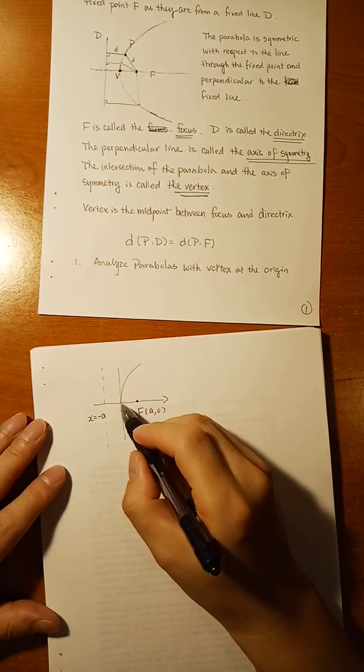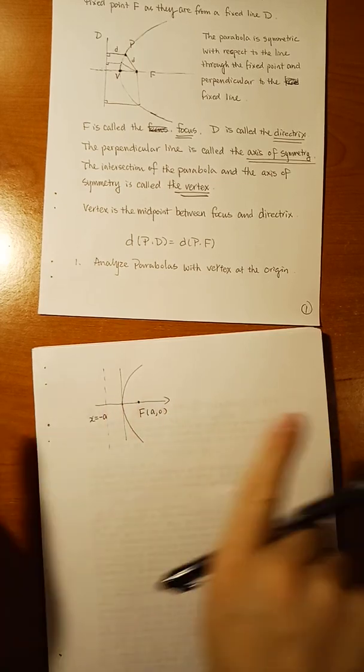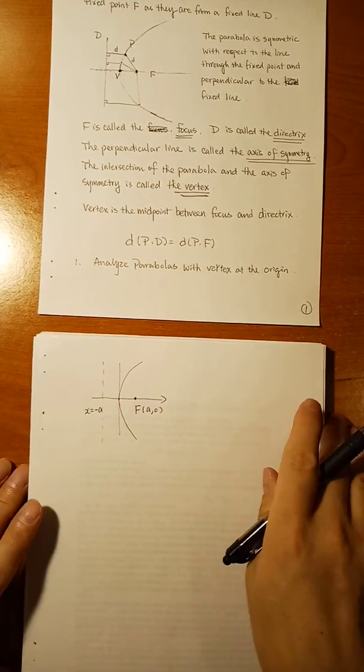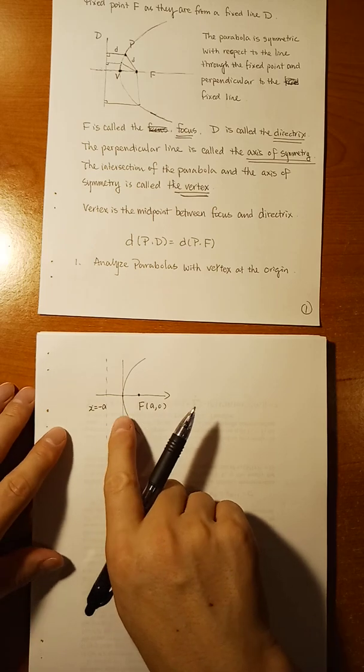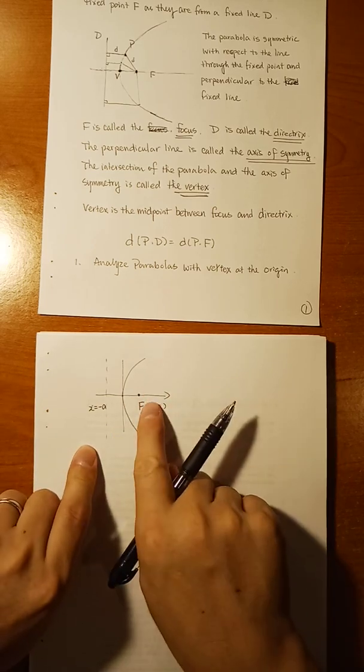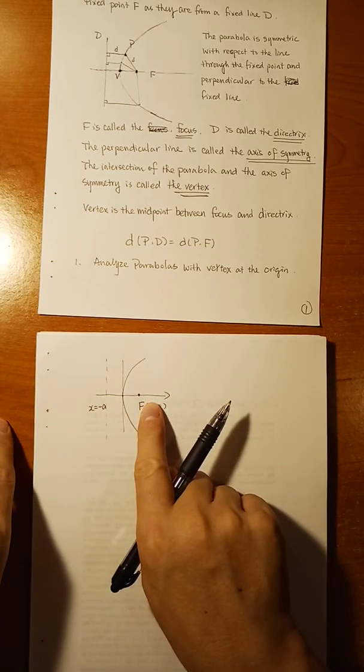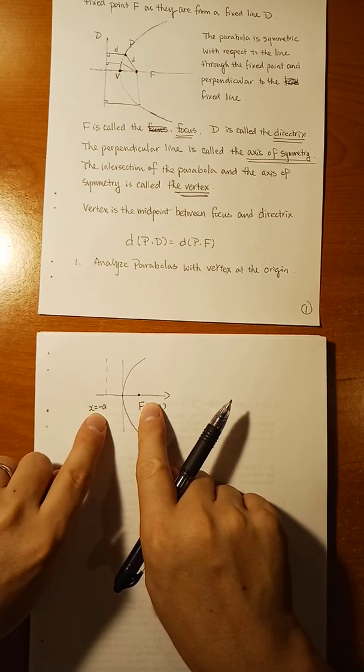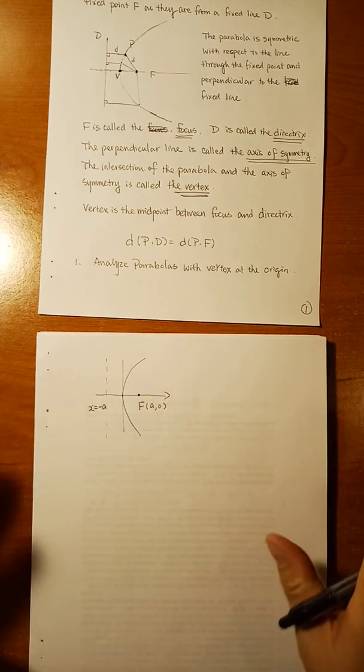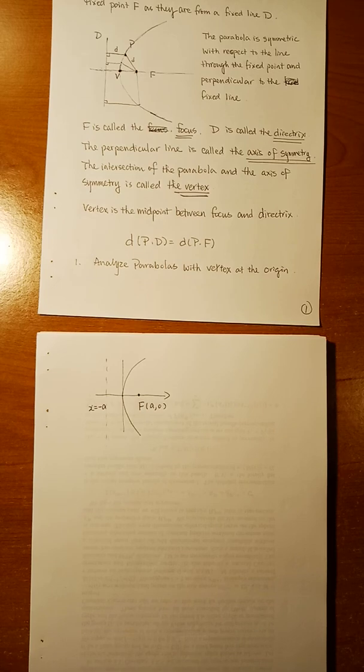Why can we do that? Remember, the vertex is a midpoint between the focus and the directrix. So to the right you have a units, to the left you also have a units. So to the left is negative a. Okay, so that's a reasonable setting.